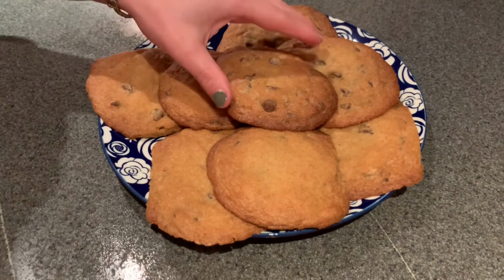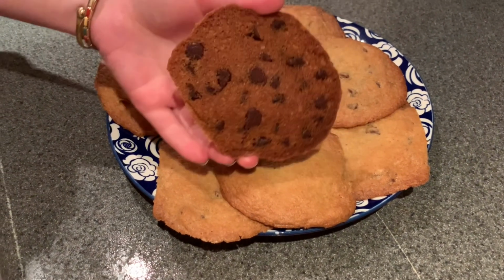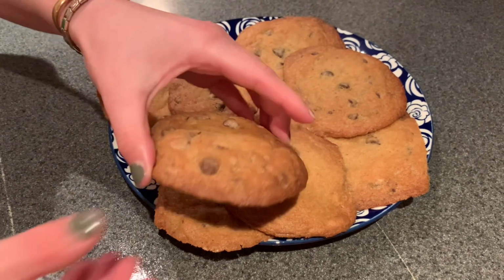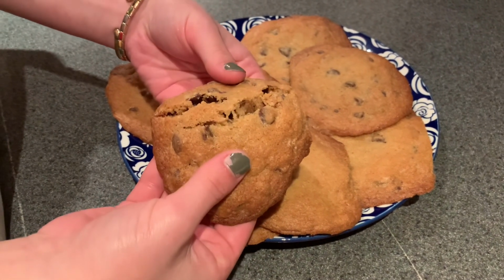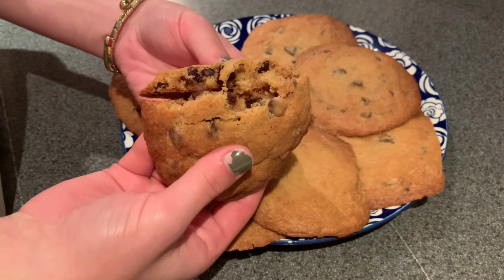Overall, I believe this reaction was a success. You can see the beautifully caramelized bottom and sides, and they have a beautiful brown color from the Maillard reaction, and they were pretty fluffy on the inside. Yum!